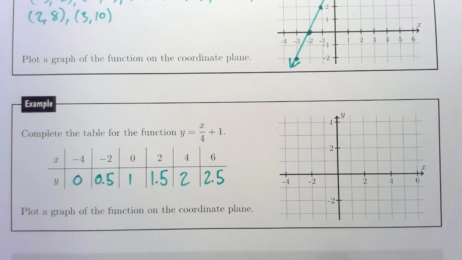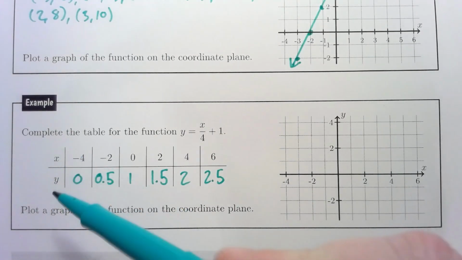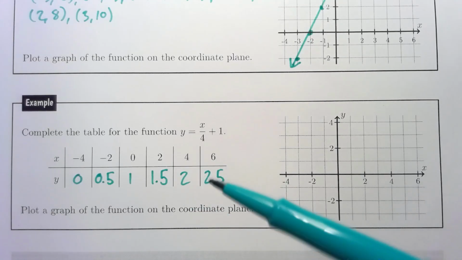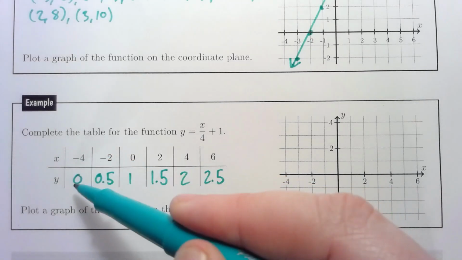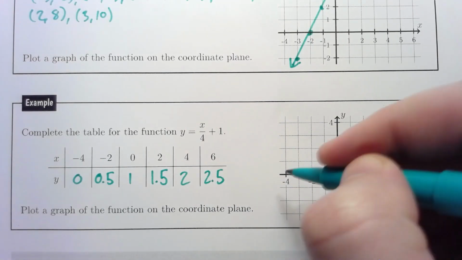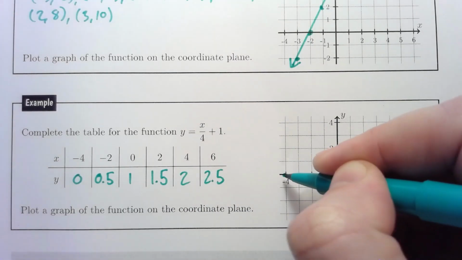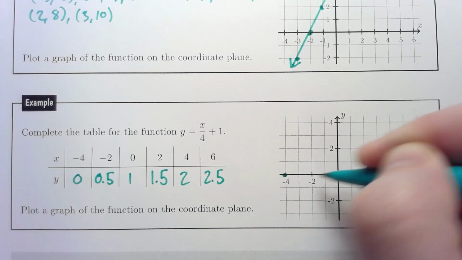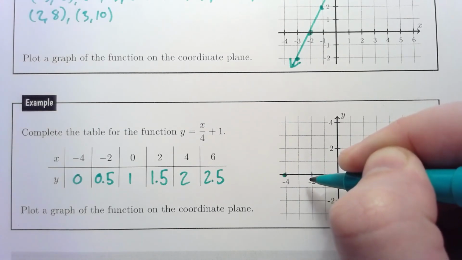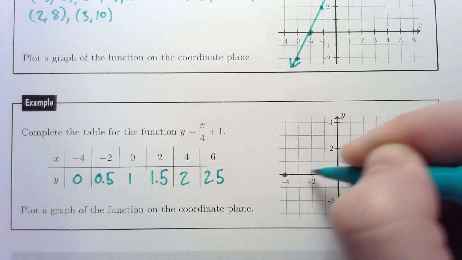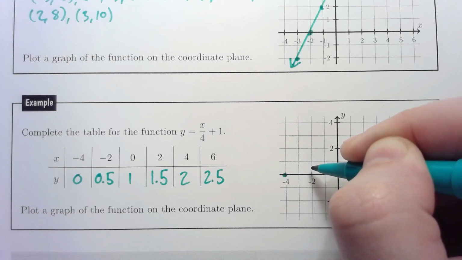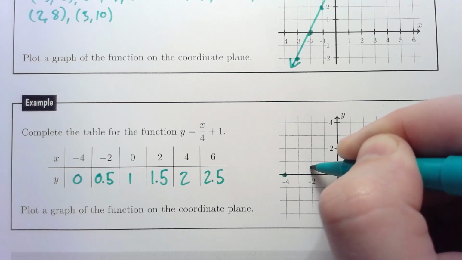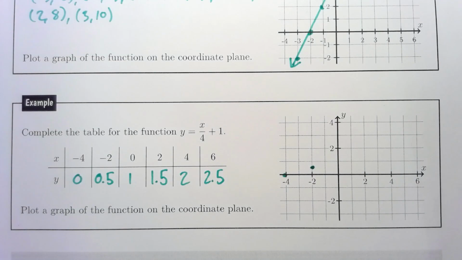So we can plot these as coordinates. Now, unlike before, we're not going to take the time to write these out as ordered pairs because we can just read them straight from the table. So firstly, we have negative 4, 0. So that's the coordinate, negative 4, 0. Then we have negative 2, 0.5. Now, I don't have a grid line through 0.5, but we can be reasonably accurate and put where we think halfway up the grid is.